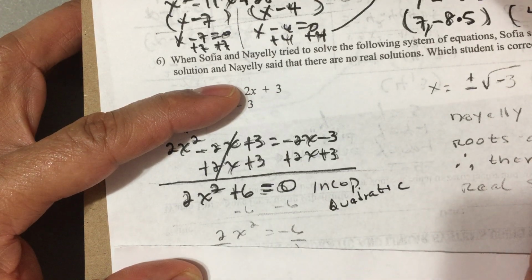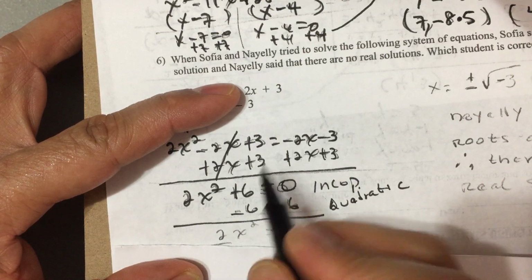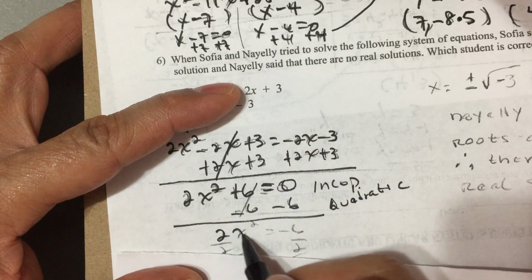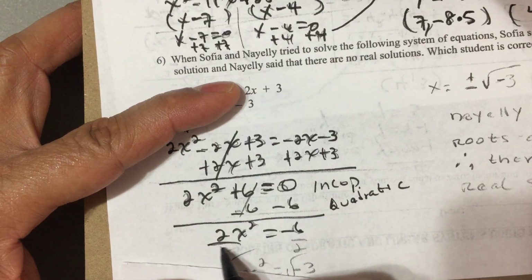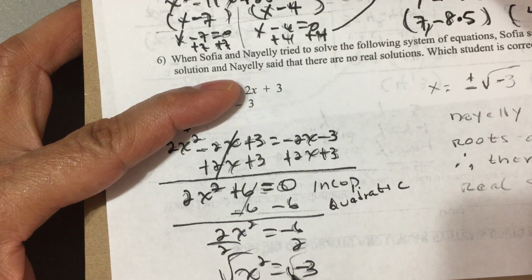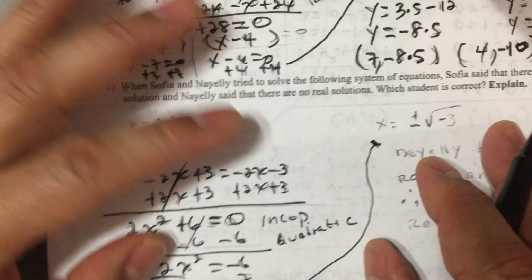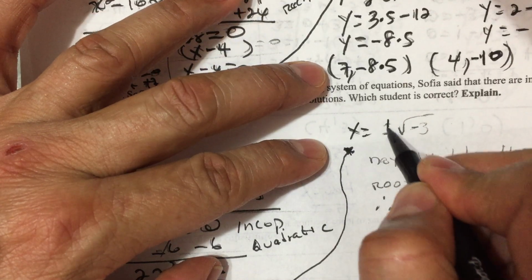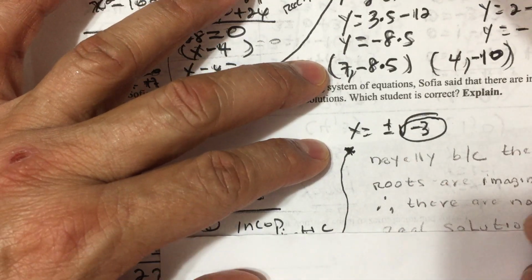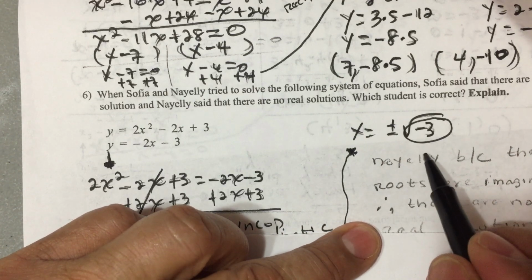I can use the square root method. So I'm going to subtract 6 on both sides. Now, if that had an x like the one we did before, you would have to use the GCF, okay? So my 6 disappears and I have 2x squared equals negative 6. Now, I divide by 2, I will have x squared equals negative 3. And if I do the square root, look what happened. I will have x equals plus or minus the radical of negative 3. We can't have negatives in the radicals, all right? So that means that Nayeli is right because the roots are imaginary, okay?